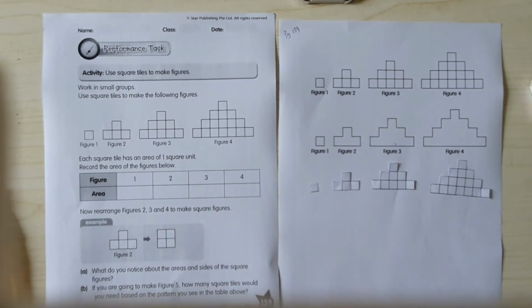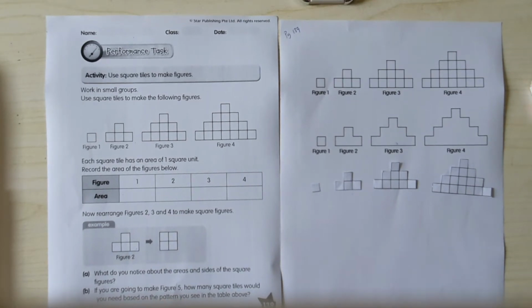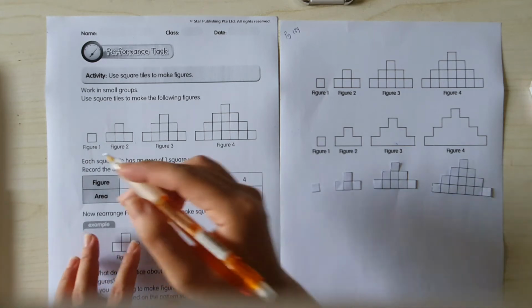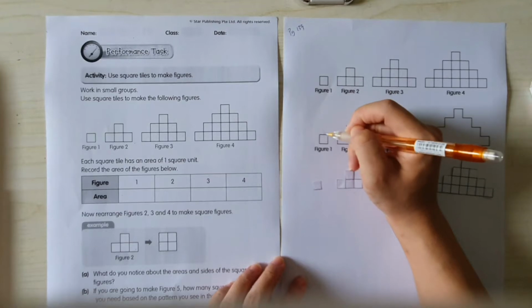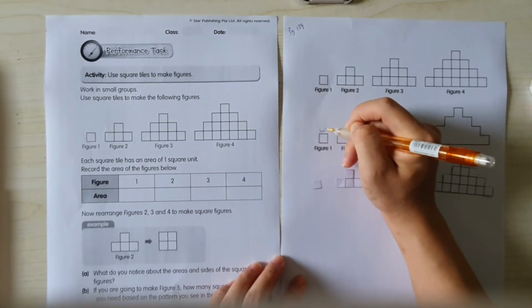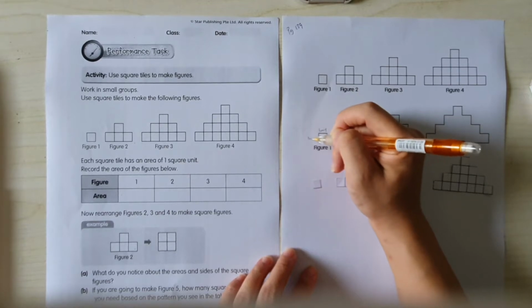A quick revision to our understanding of what area and perimeter is, and understanding using unit squares to measure area and perimeter of figures. 1 square unit here means that I'm going to label this one here. One side is 1 unit, and another side here is 1 unit.